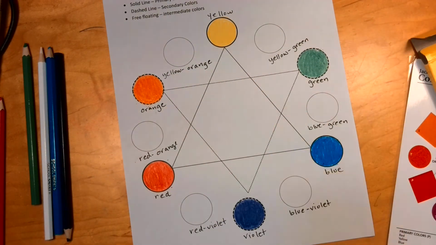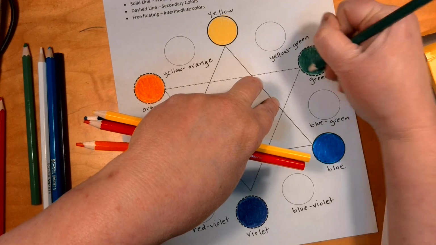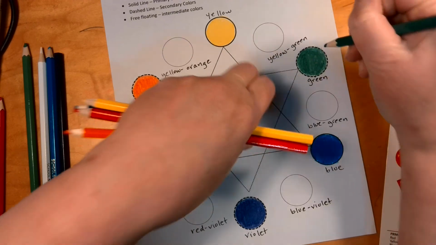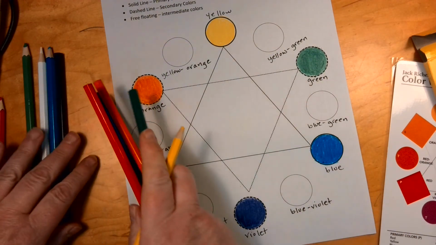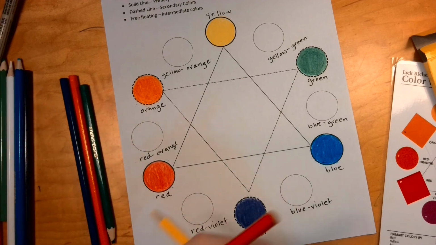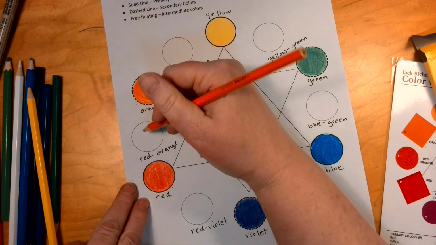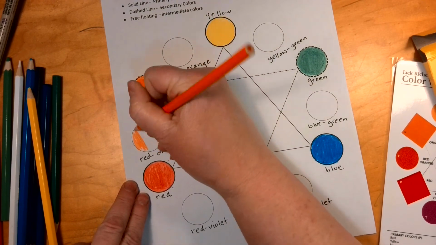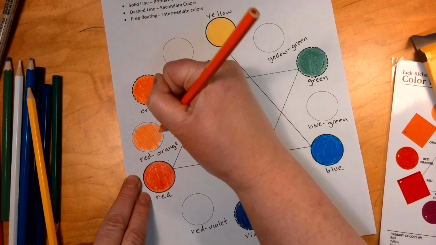Now, to make the rest of these colors, we are going to mix colors together. So let's start with red and orange. What we're going to do first is put down a layer of orange, using medium pressure in here.